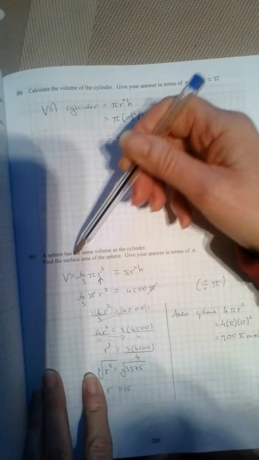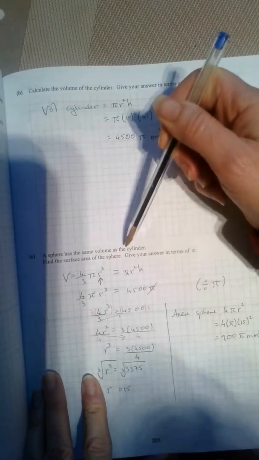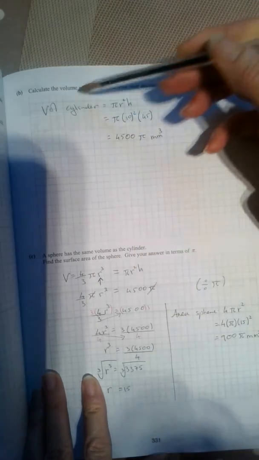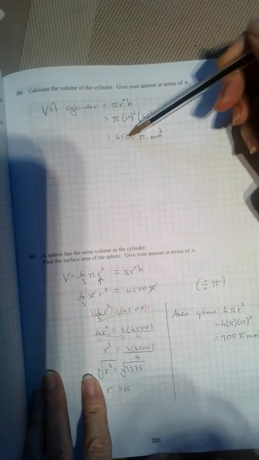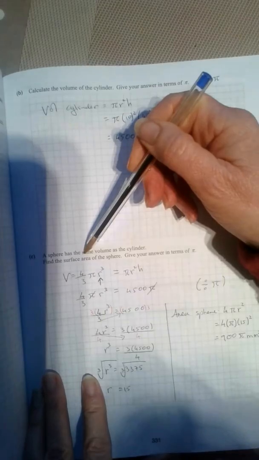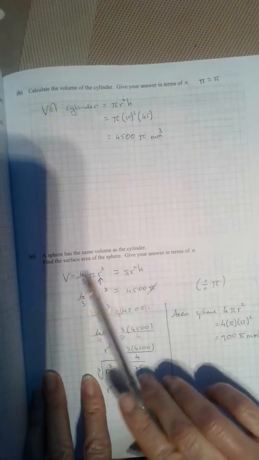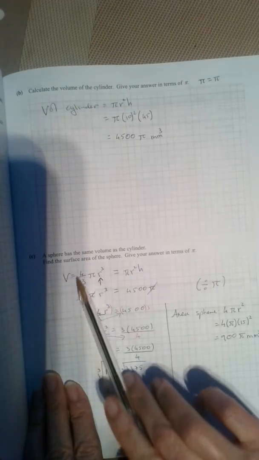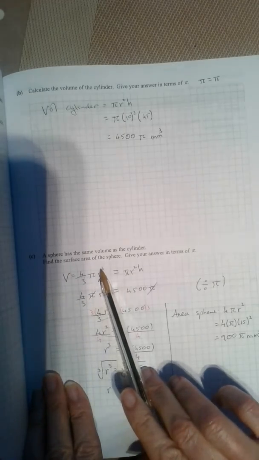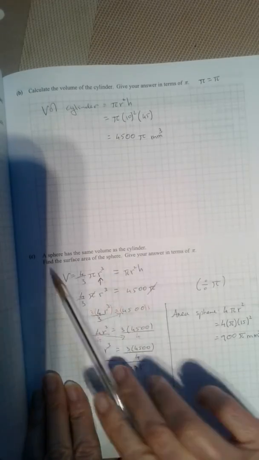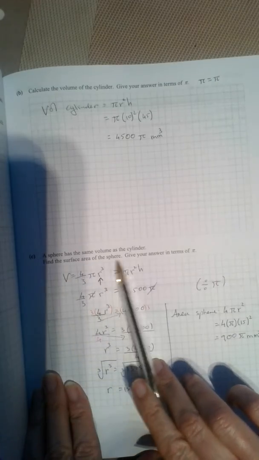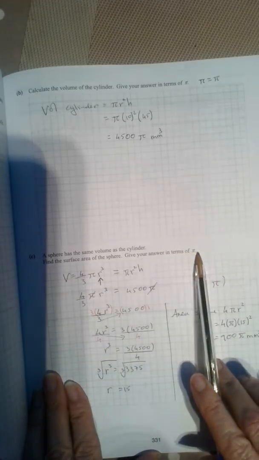Now, a sphere has the same volume as the cylinder. So if the cylinder has a volume of 4,500 pi, this sphere has the same volume, 4,500 pi. So the volume of a sphere is 4 all over 3 pi r cubed. A sphere has the same volume as the cylinder. Find the surface area of the sphere. Give your answer in terms of pi.